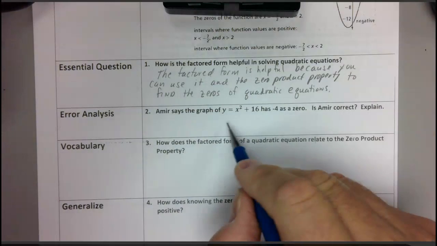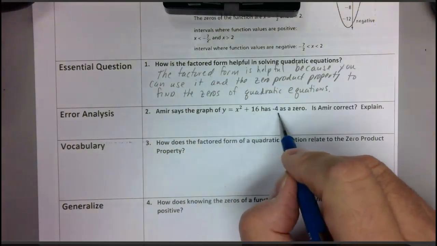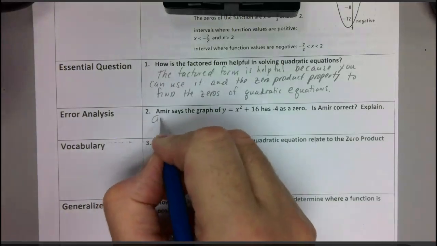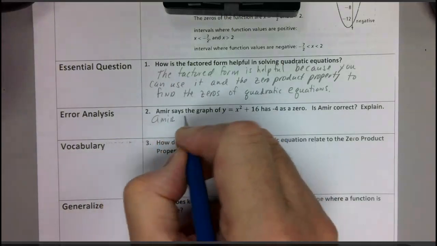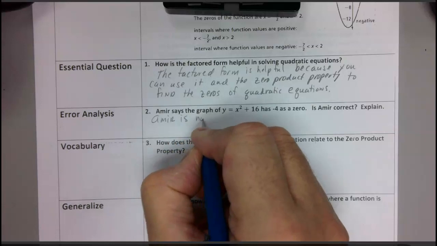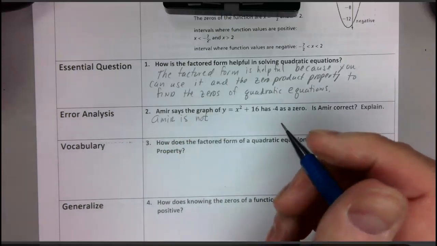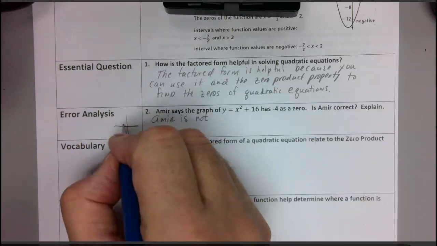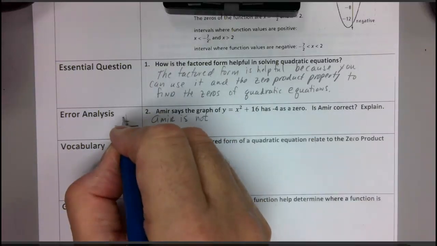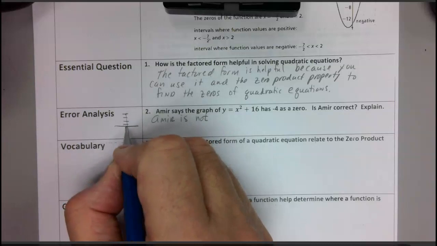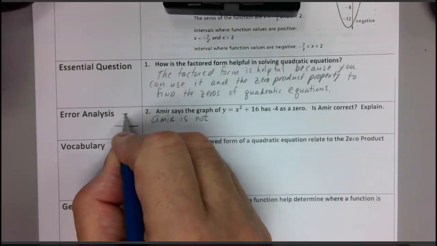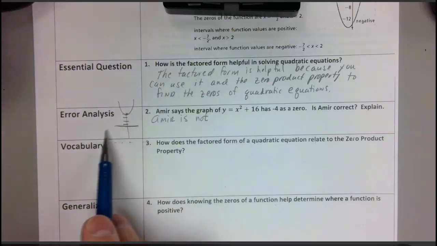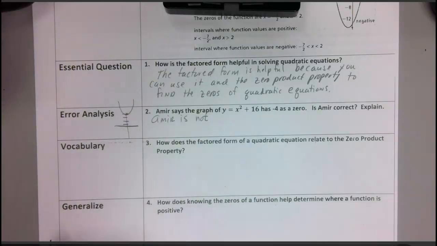Amir says the graph y equals x squared plus 16 has negative 4 as a zero. Is Amir correct? No, he's not. And you'll learn before long that this parabola does not intersect the x-axis. I want you to think about it. It's shifted up 16 units, right? We'll go by fours. So this is 4, 8, 12, 16. It opens up. Well, it does not intersect the x-axis, so there are no real solutions.